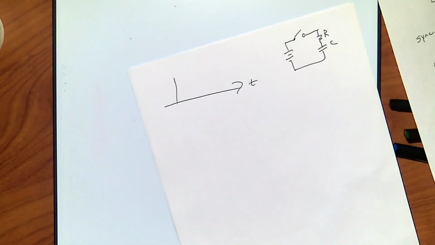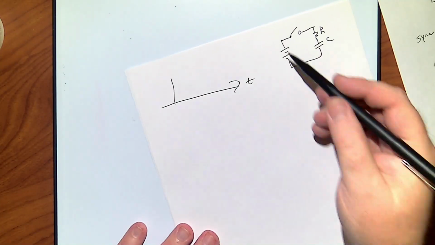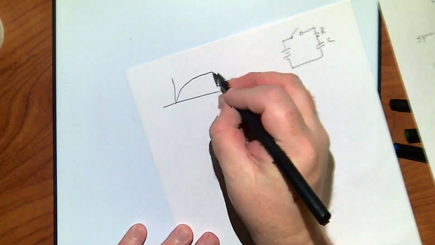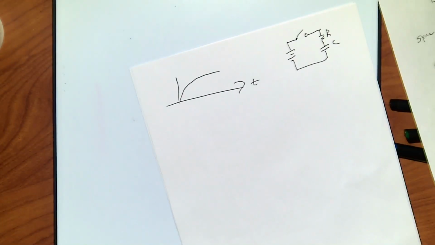So when the switch closes, it's going to go through this lovely thing, and you get a response that looks like this, right? First order response, right now just have RC. So you're going to get this lovely response. What's the time constant tell me?